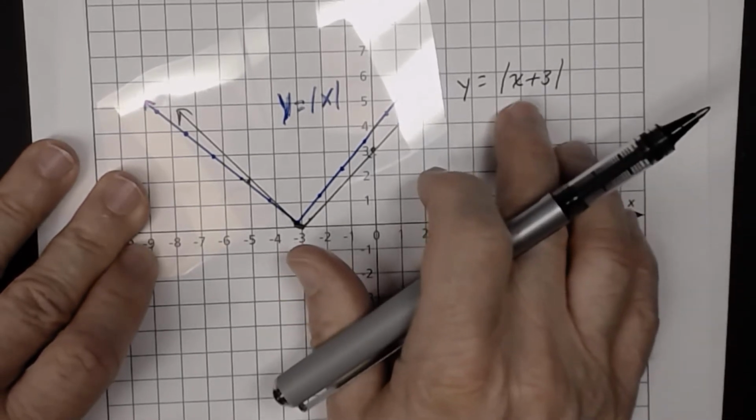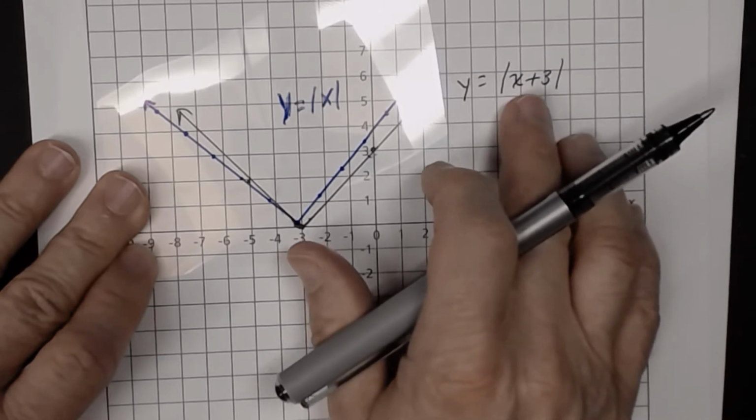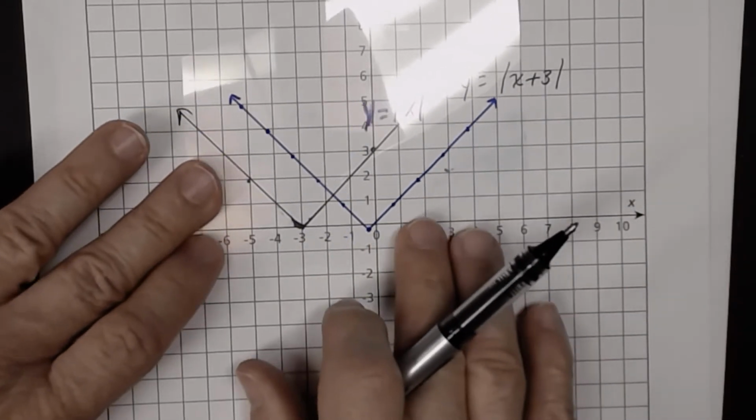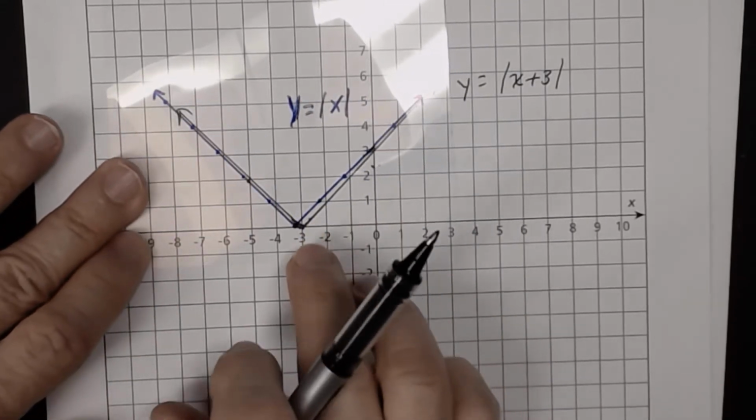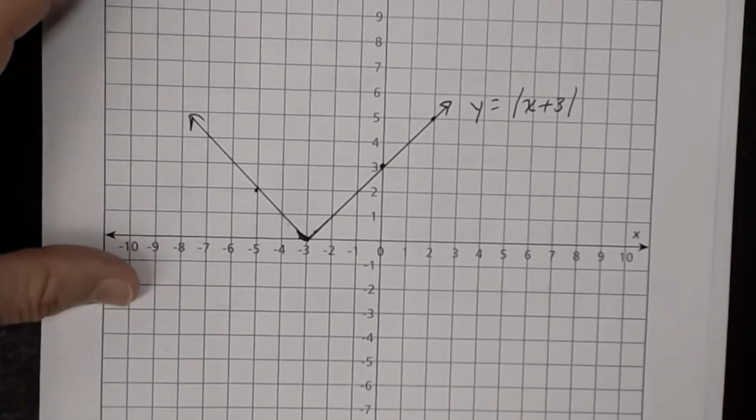Counterintuitive. Okay, so what I would do is look at that plus 3 and think the opposite, negative 3. So I would shift it to the left 3 units. Your vertex is at negative 3. Okay? All right.